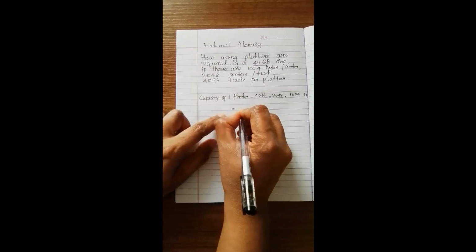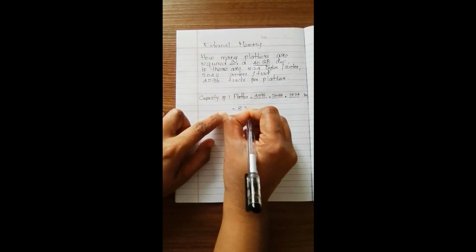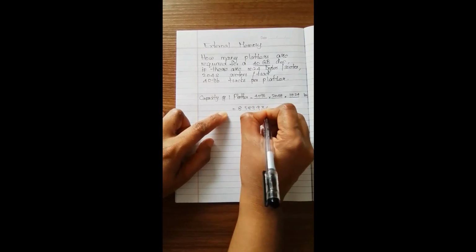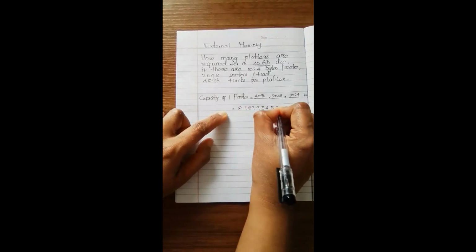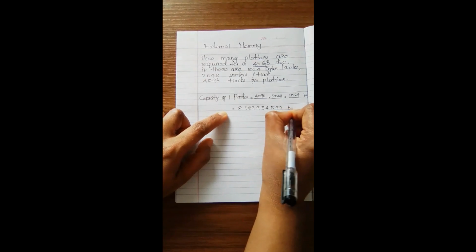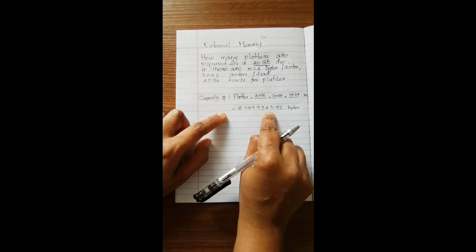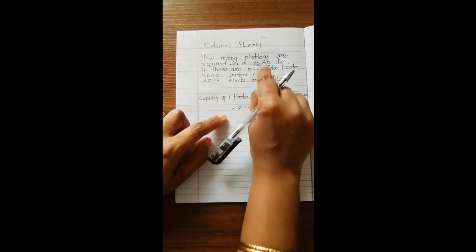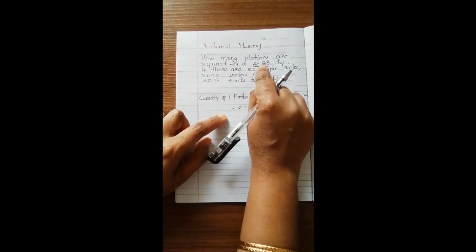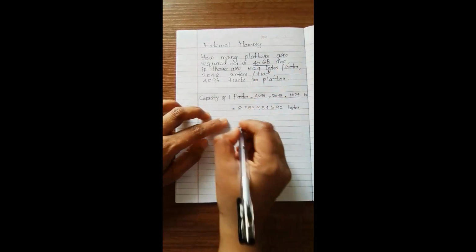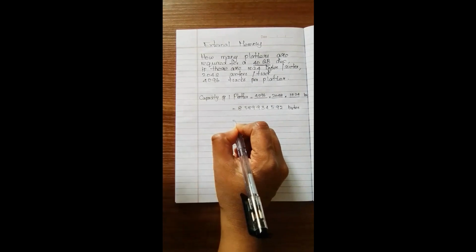Actually, you are getting these many bytes. This is the capacity of one platter in bytes. We want it in gigabytes, because the question is in gigabytes. So it's better to have it in gigabytes. Convert into gigabytes. I told you, you need to divide by 1024 three times. Then you will get the answer.